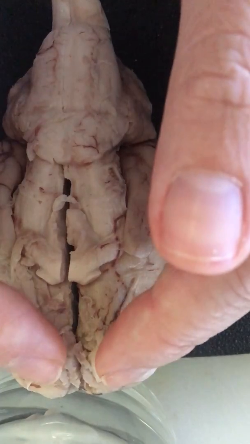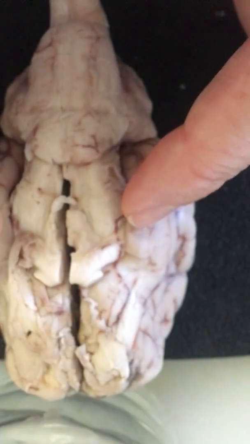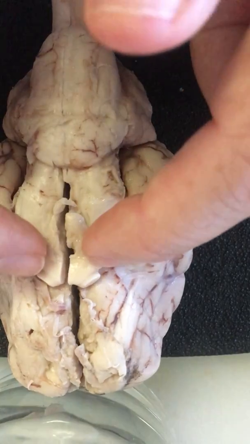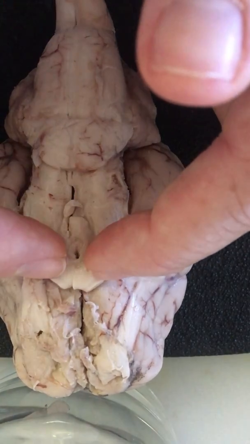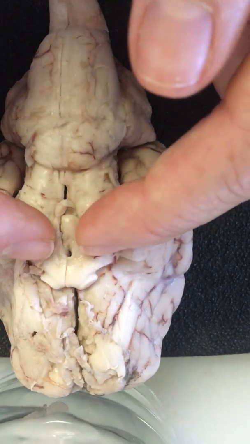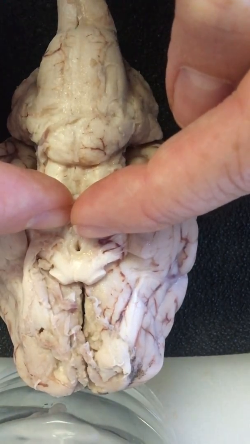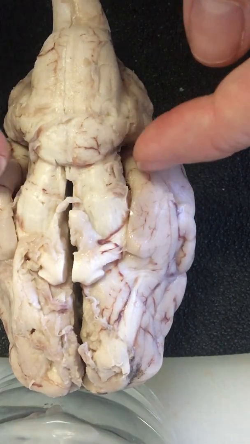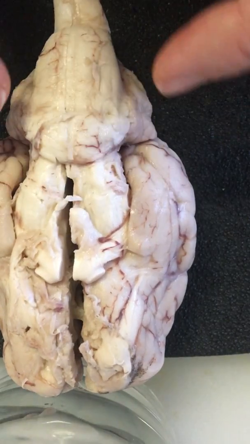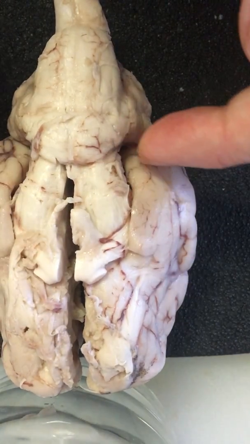Right here, this is the olfactory bulb, or bulbs. There are 2. And then this little guy here is the optic chiasma. In front of that, those small projections are the optic nerves. And then down here is the optic tract. Then there's the mammillary body in the midbrain. I cut off the meninges, but there's the pons, and then the medulla oblongata, and again the cerebellum.